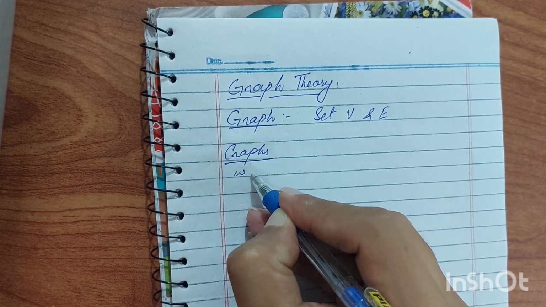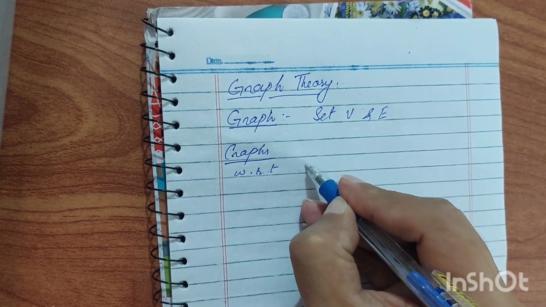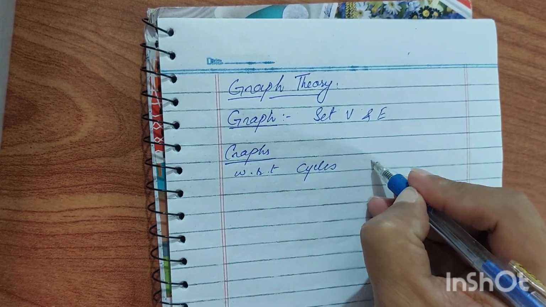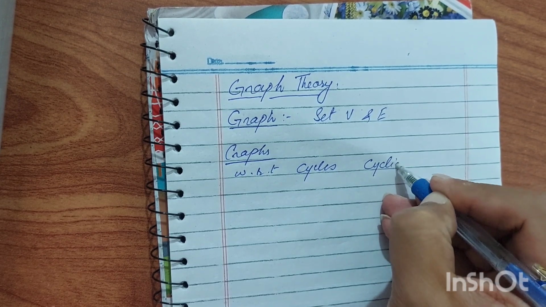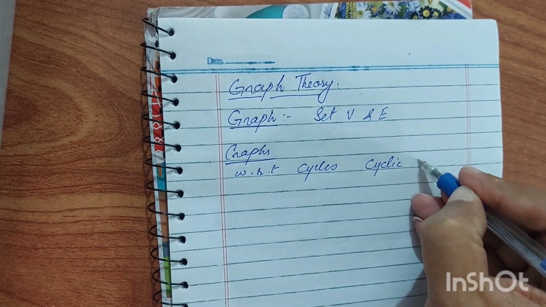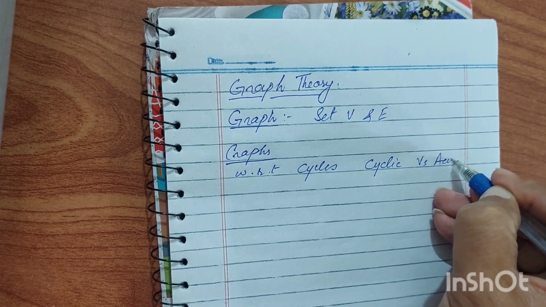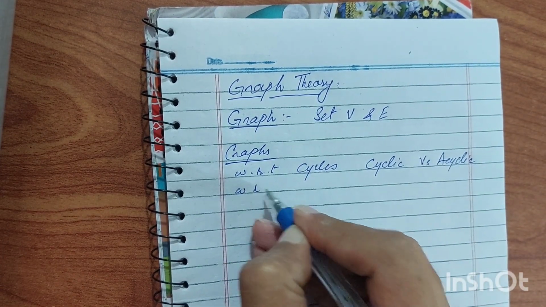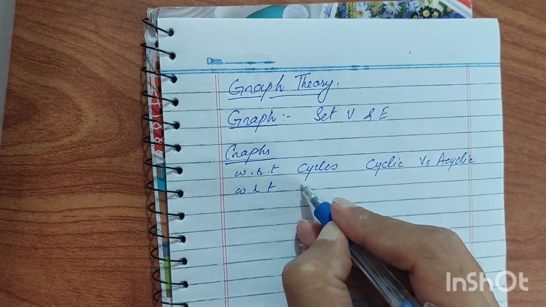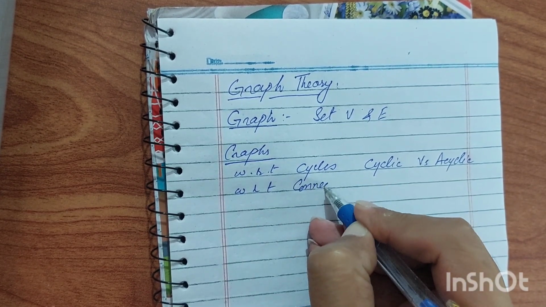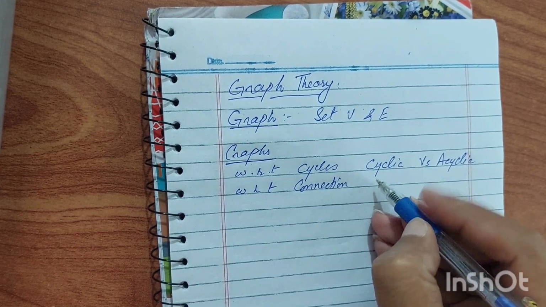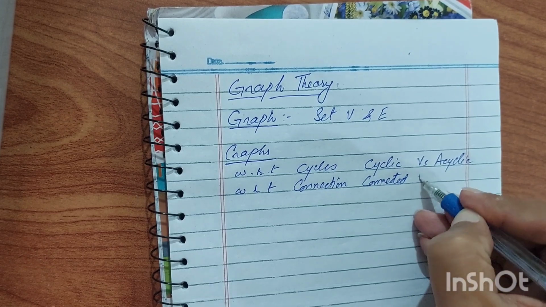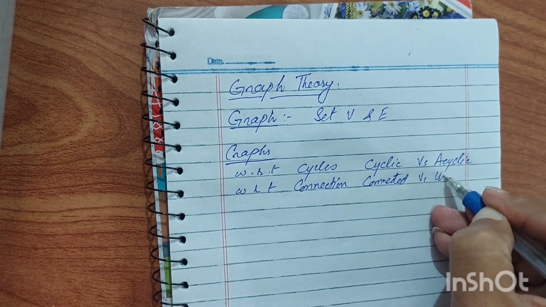There are graphs with respect to cycles. The graph can be cyclic or acyclic. With respect to connections, the graph can be connected as well as unconnected.